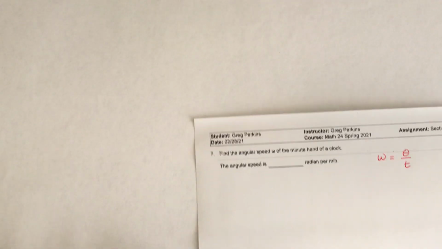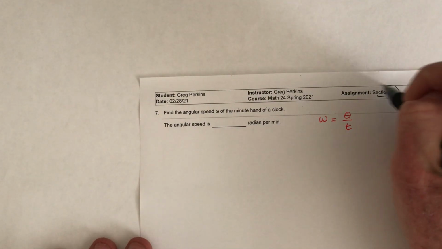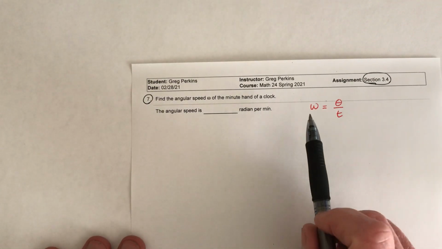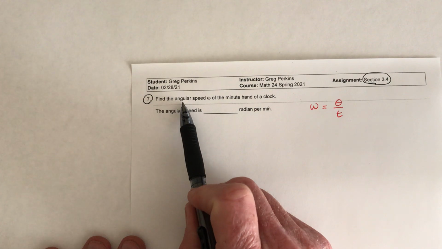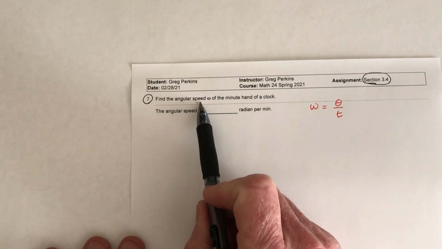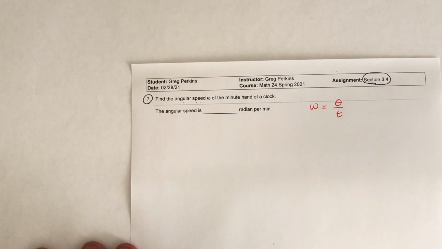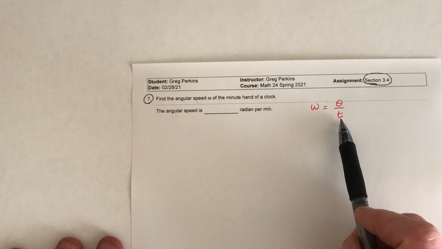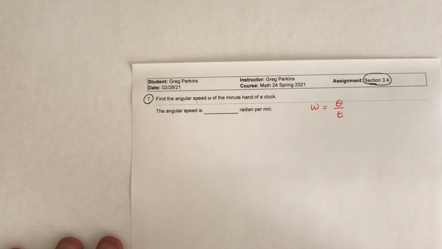Okay, then on to some examples from the homework of section 3.4. So section 3.4, this is number 7. And the formula for angular velocity, so they call it speed. Speed and velocity are basically the same thing. Velocity, though, could be negative if you're going backwards, but otherwise you can use those interchangeably. So for the velocity, you need to know the angle and then divide by time. So that's how fast the object would be spinning around, how fast its angle is changing.